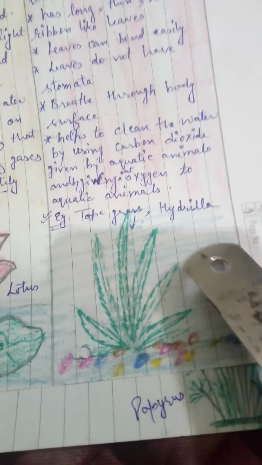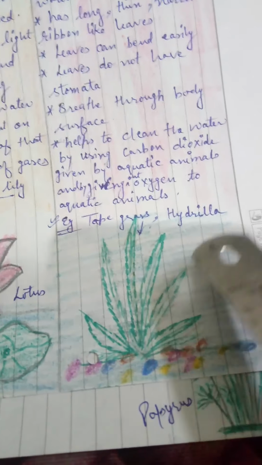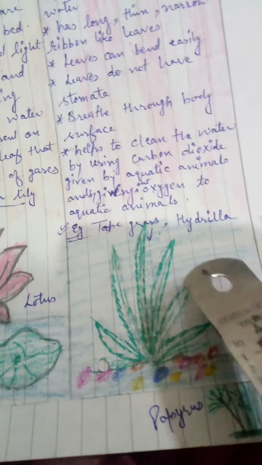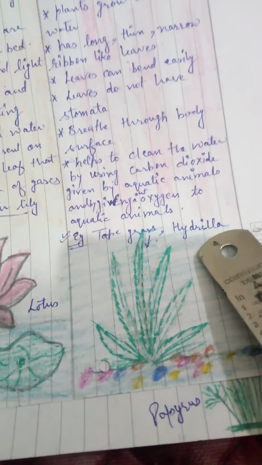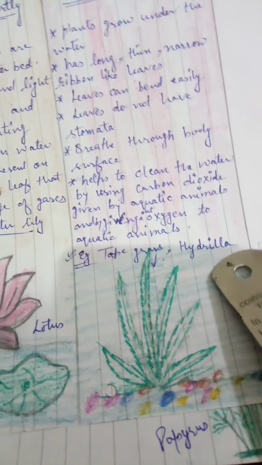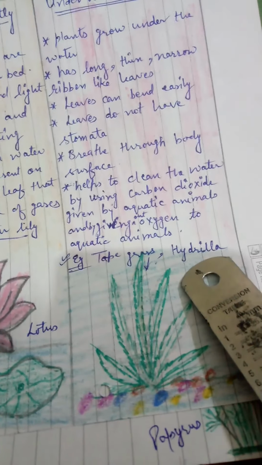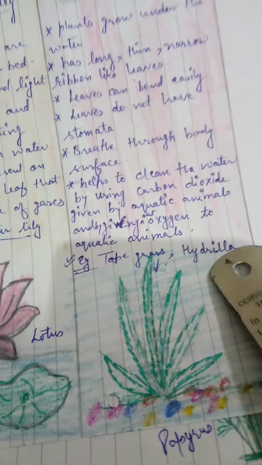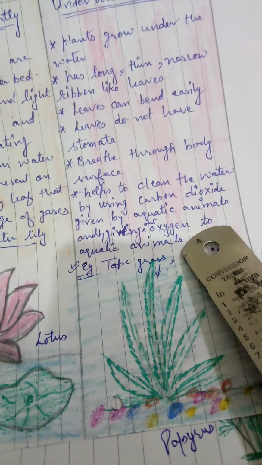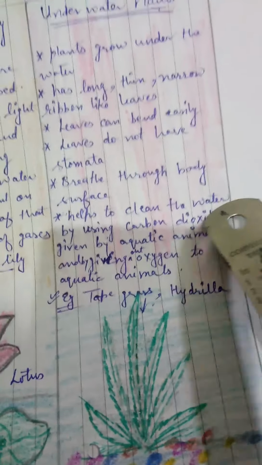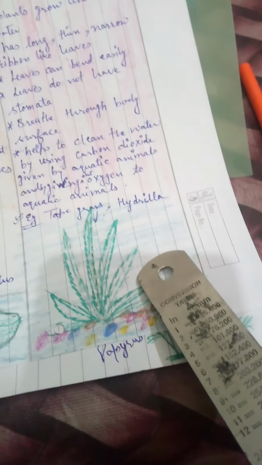We all know that in water there are aquatic animals like fish, turtles, prawn, pila, snail. So what happens when they breathe? They give out carbon dioxide, and this comes into the water. So these plants use that carbon dioxide, and in turn they give out oxygen, and this oxygen is used by aquatic animals. So in this way, these plants clean the water. Examples are tape grass and hydrilla. So this is the diagram of tape grass.